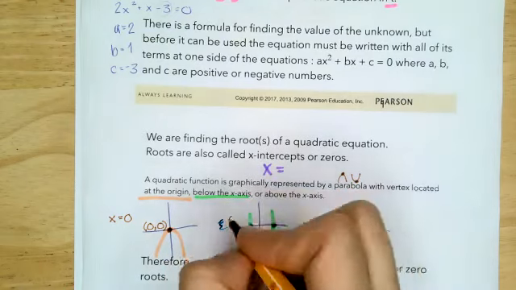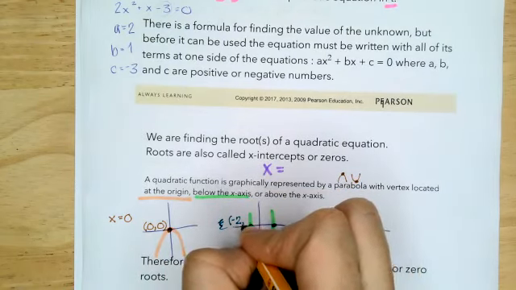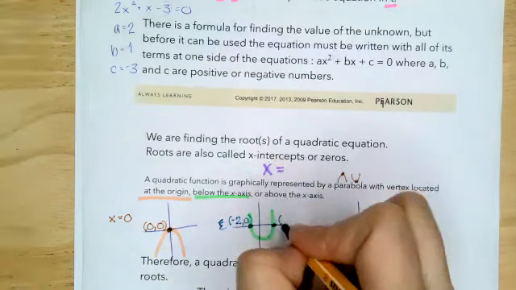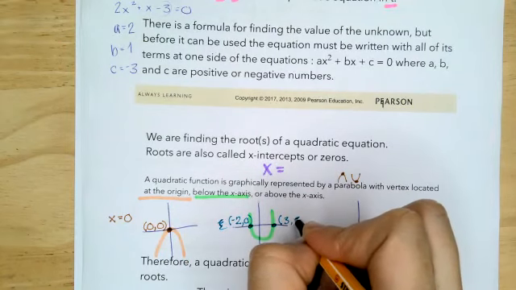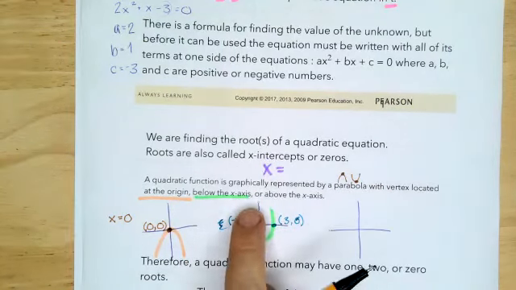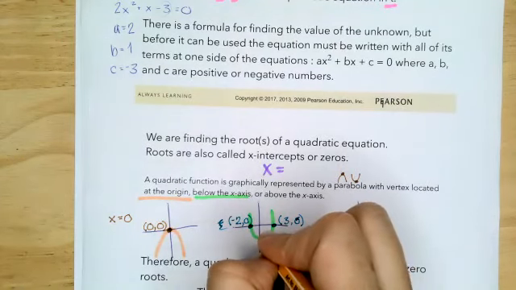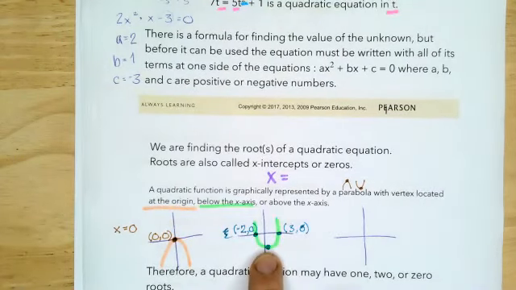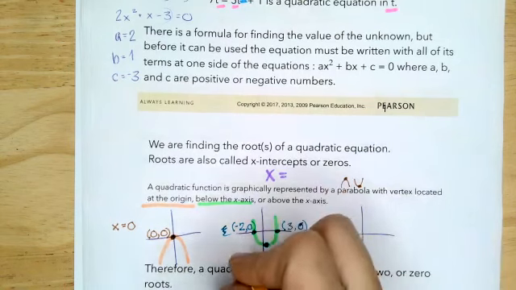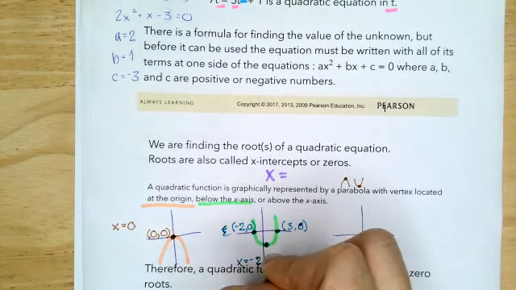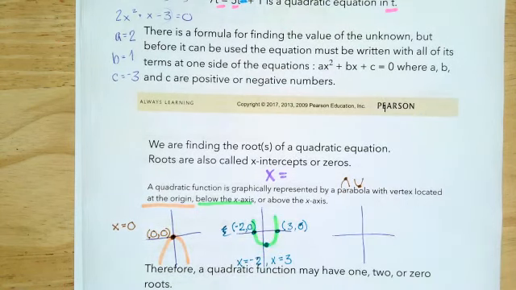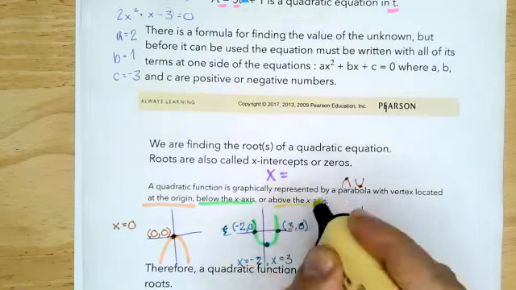This is one of my x-intercepts, right? -2, and maybe that's number 3. So it's below, the vertex is below the x-axis. So it's going to cross the x-axis at -2 and at 3. So two of my answers are x equals -2 and x equals 3. Good. And then there's one more situation where it could be above the x-axis.